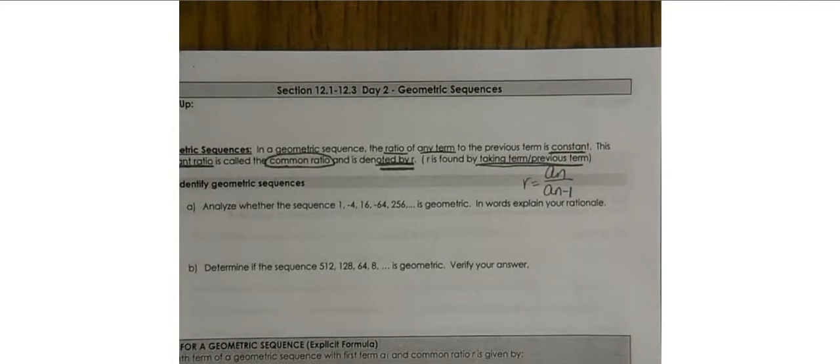So we're going to start off by analyzing sequences to determine whether or not they are geometric. That means that we want to ask ourselves, are we multiplying by the same number each time in order to get to our next value? Analyzing this sequence, to go from 1 to -4, I'm going to multiply by -4. To go from -4 to 16, I'm also going to multiply by -4. And to go from -16 to -64, I'm also going to multiply by -4. We are multiplying by -4 each time in order to get to our next value.